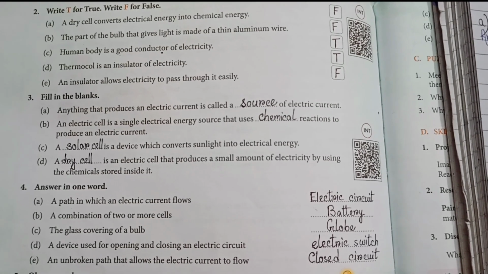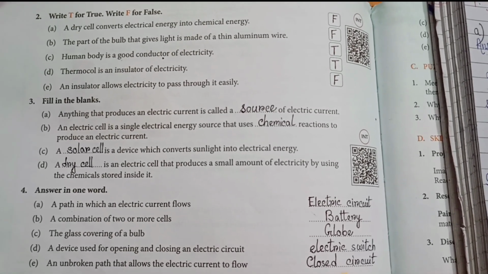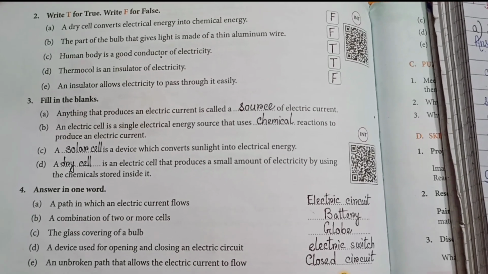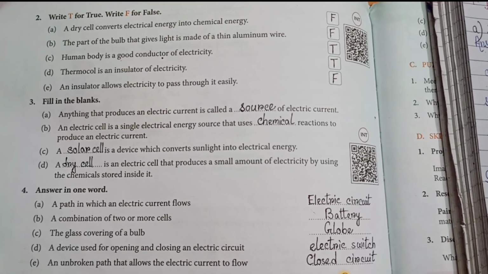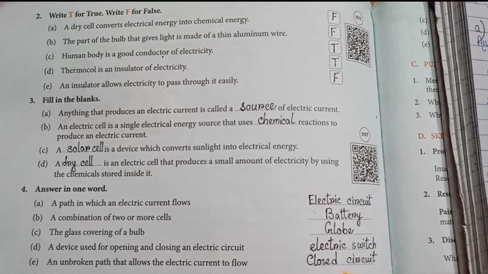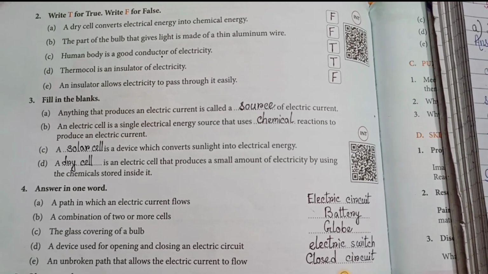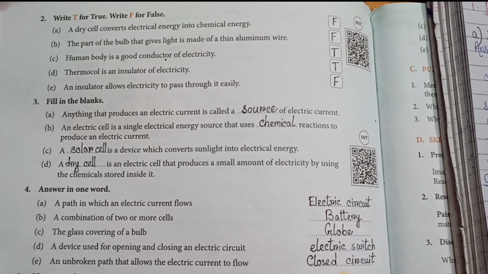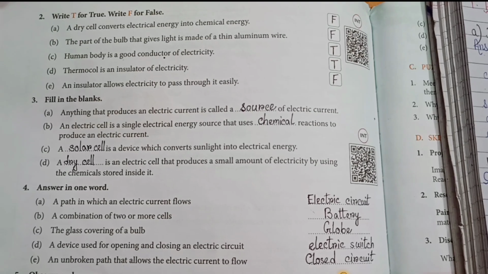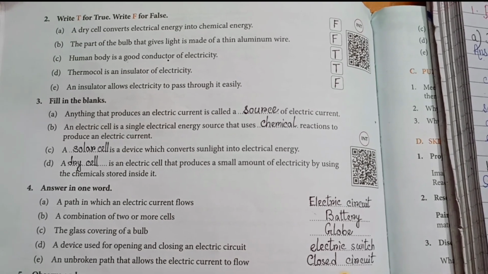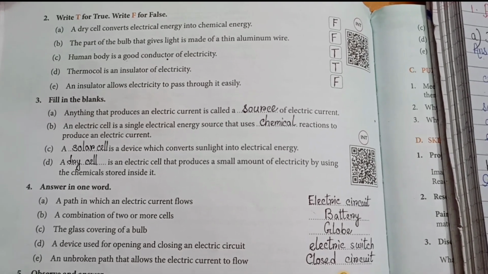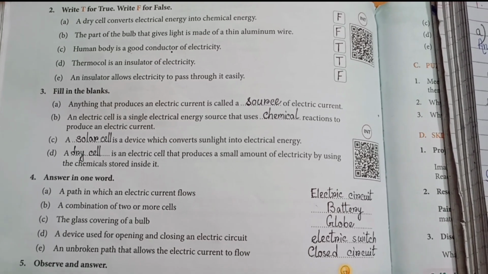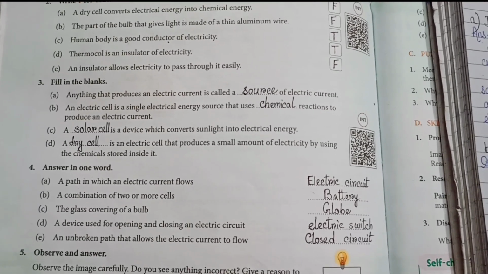Number A, anything that produces an electric current is called a source of electric current. Number B, an electric cell is a single electrical energy source that uses chemical reactions to produce an electric current. Number C, a solar cell is a device which converts sunlight into electrical energy. Number D, a dry cell is an electric cell that produces a small amount of electricity by using the chemicals stored inside it. Number 4, answer in one word.